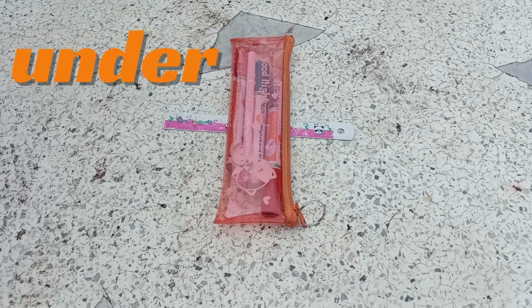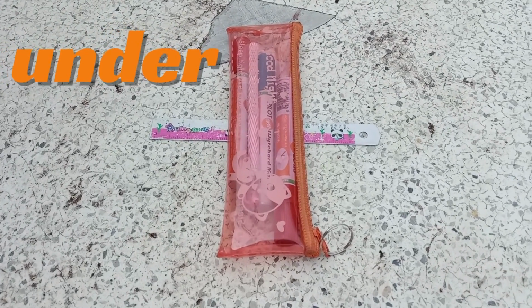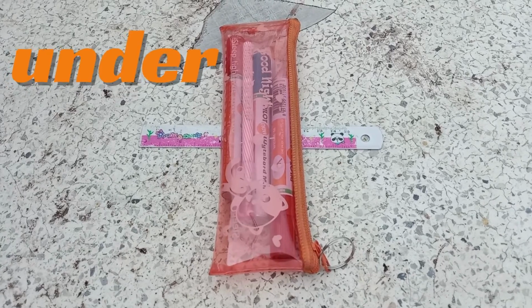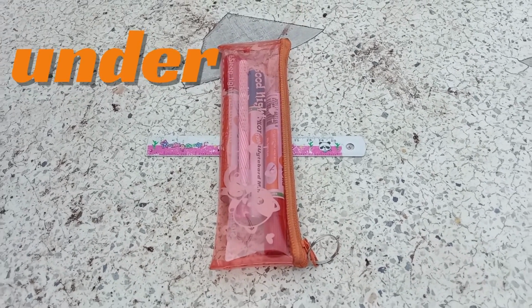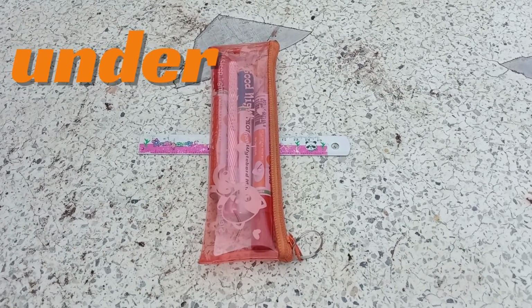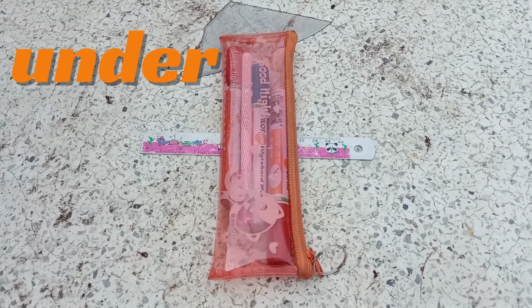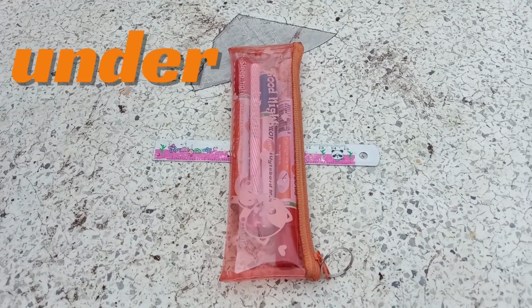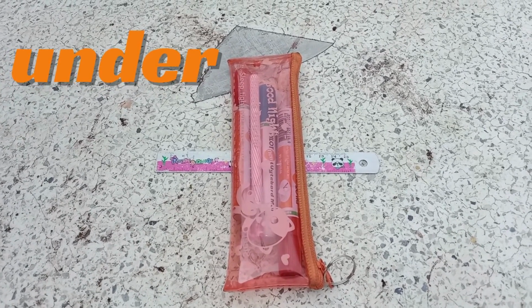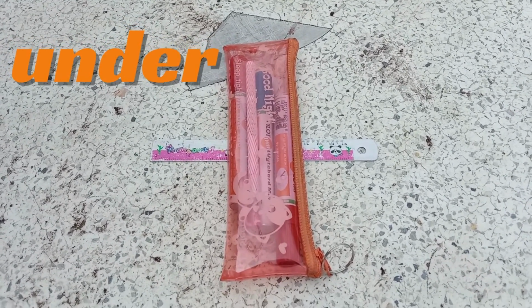You see the ruler. Can you see the ruler? What is a ruler? The ruler is under the pencil case.